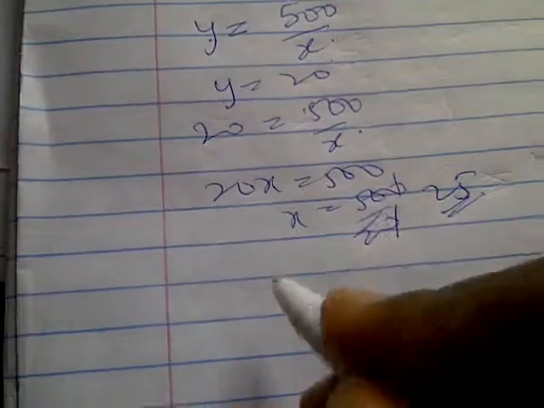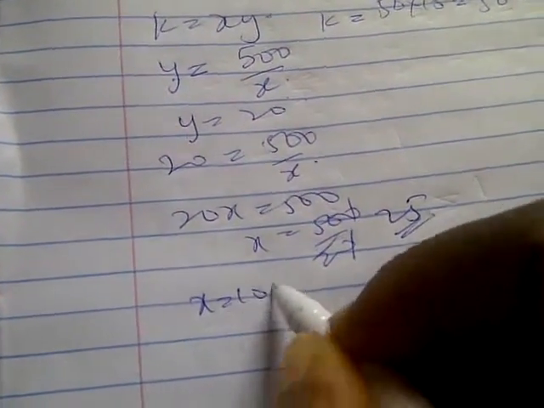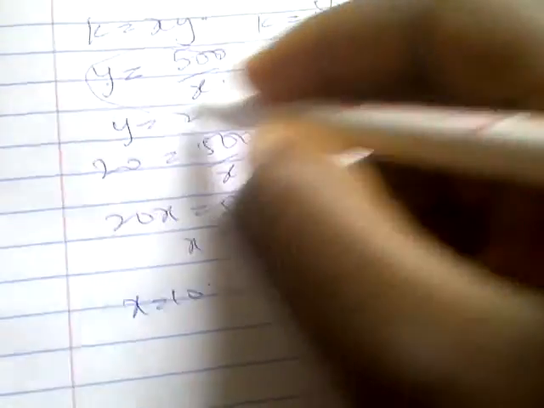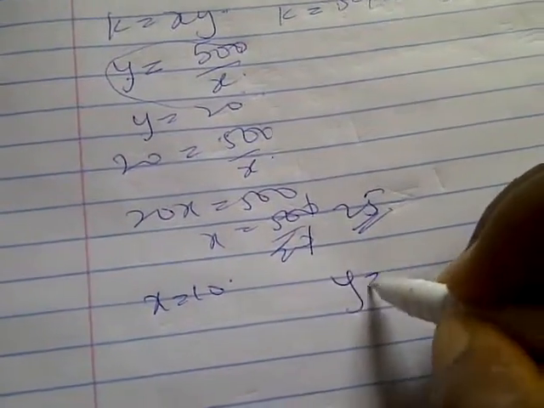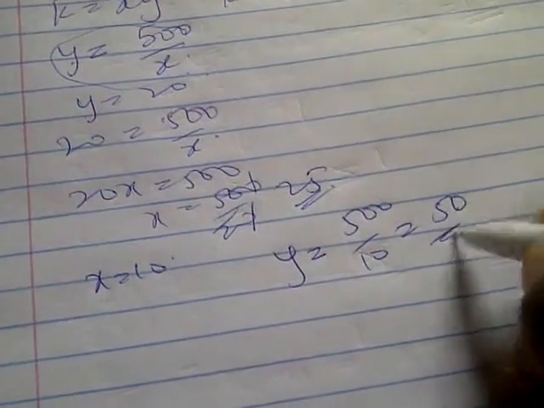Okay, now if you're given x as 10 and you're asked to find y, you just easily go to this formula and write y equal to 500 over 10, that is 50.